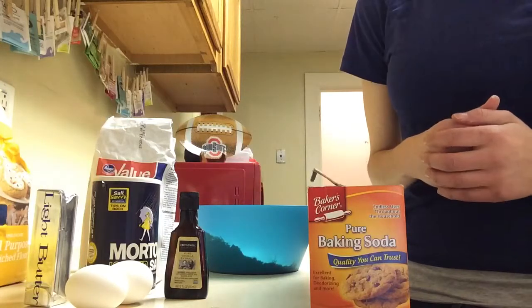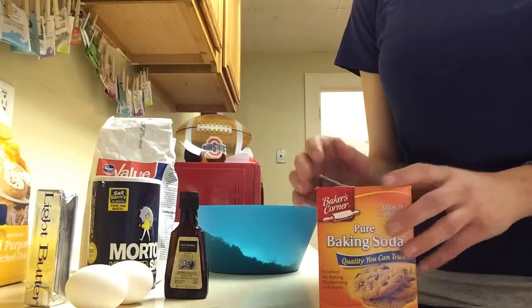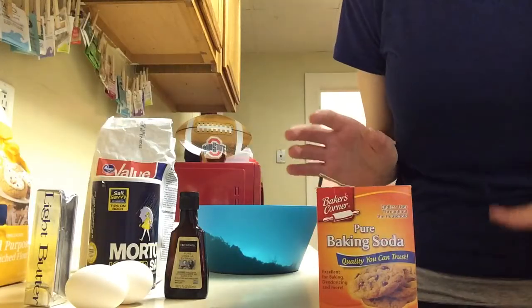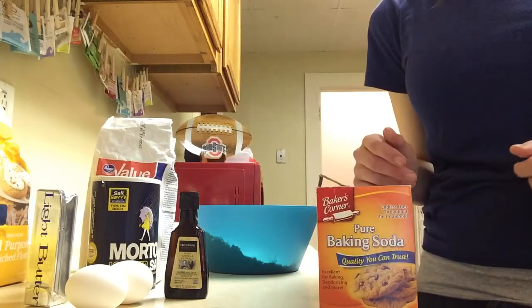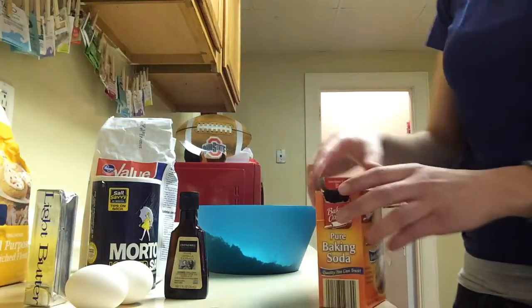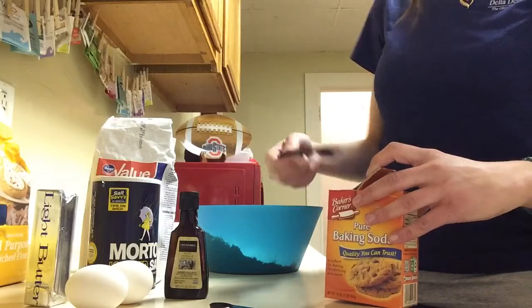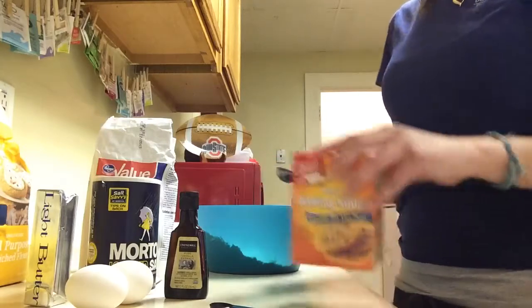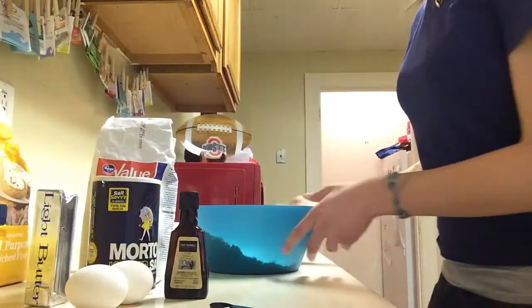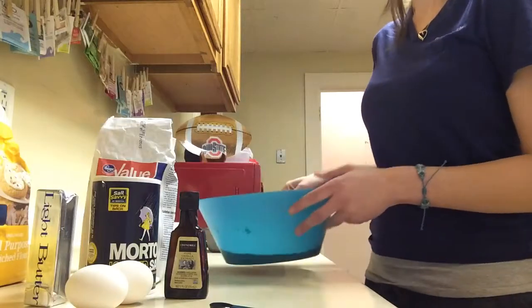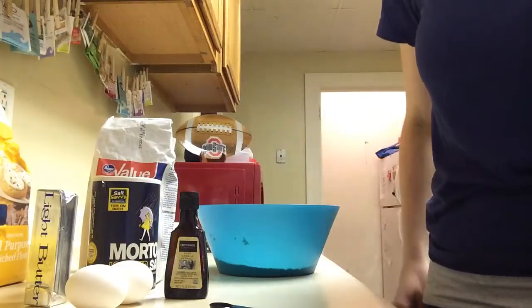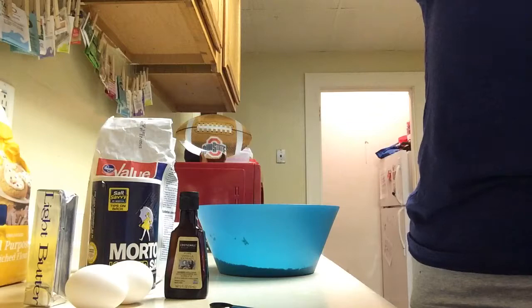However, this recipe uses baking soda, as said before, and the acidic nature of the vanilla causes it to react and produce CO2 bubbles. So we're going to mix 1 teaspoon of baking soda in the bowl with the flour. And just stir that up. Okay, next is the salt.